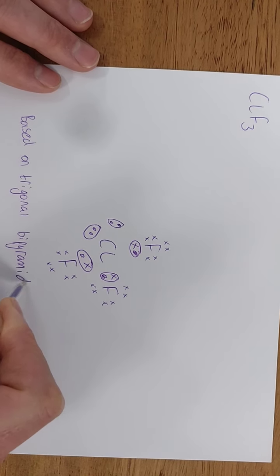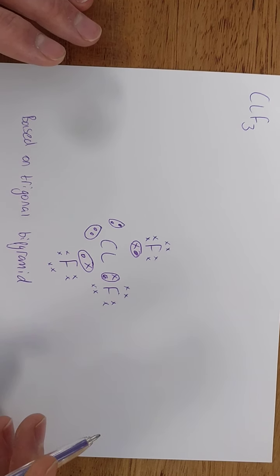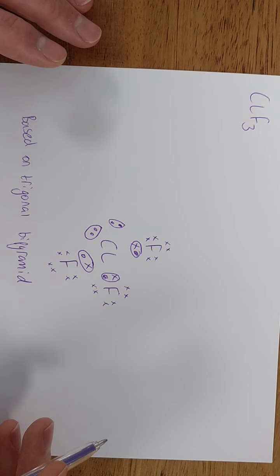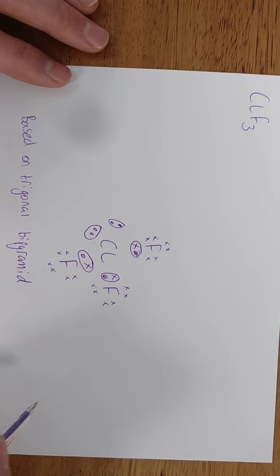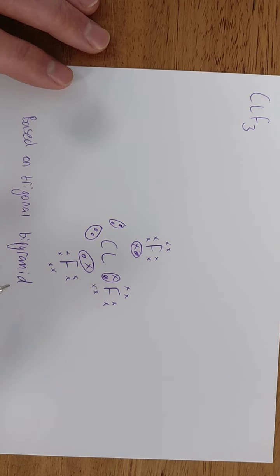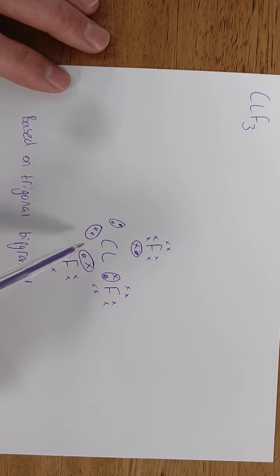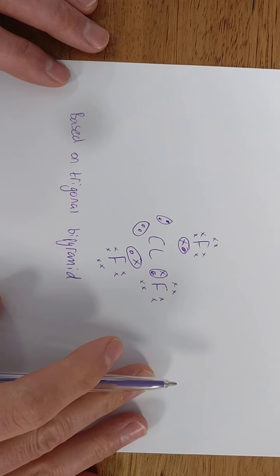But just as when we saw ammonia was like a trigonal shape, but was missing, it was like a tetrahedral shape, but was missing one of the atoms that was necessary to make the full tetrahedron. This is based on a trigonal bipyramid, but is in fact missing 2 atoms that it could be bonded to, so we've got 2 non-bonding pairs. And that affects the shape.